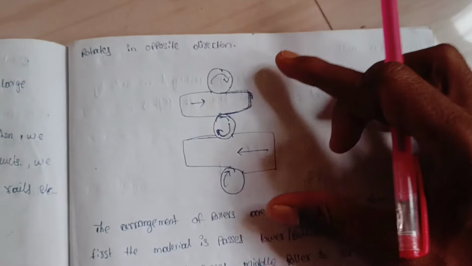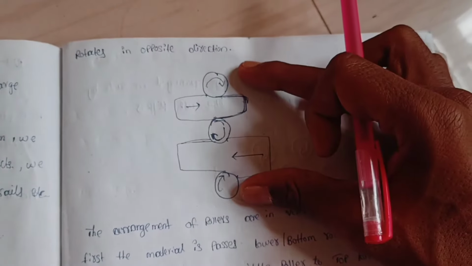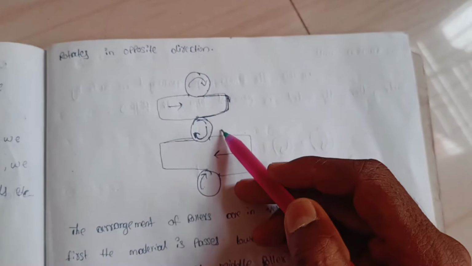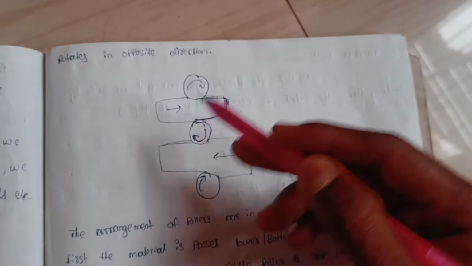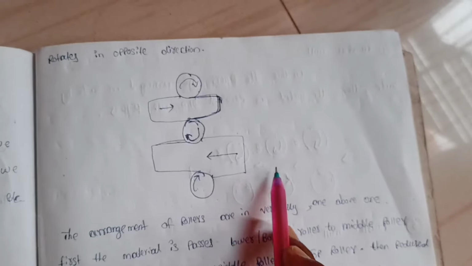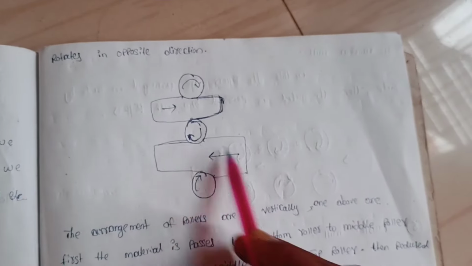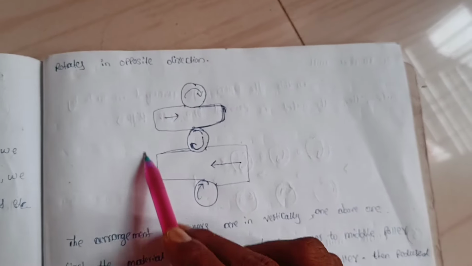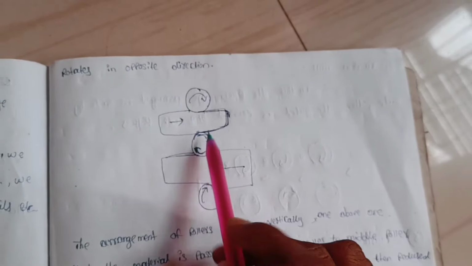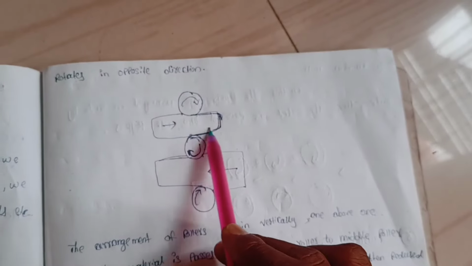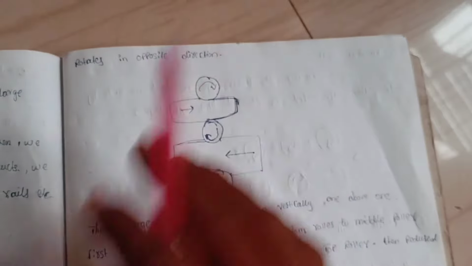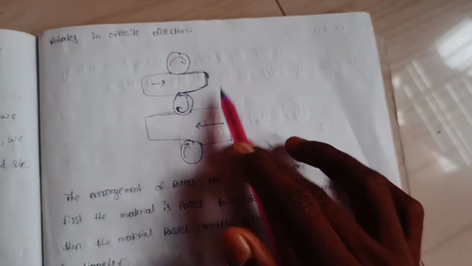This is a 3 high mill. Because we are using three rollers here, the top and bottom rotate in the same direction, and the middle one rotates in the opposite direction. First the material enters between the bottom and middle and is reduced in diameter somewhat. Again it enters between the middle and upper roller, thereby reducing the diameter and increasing the length more when compared to the 2 high mill.